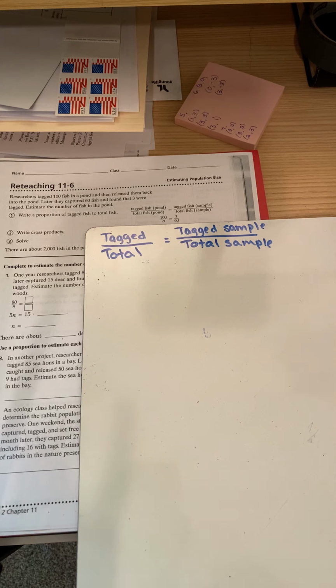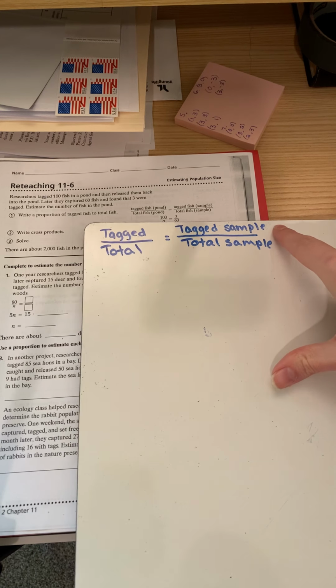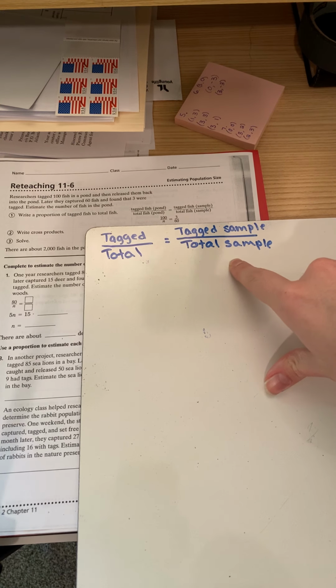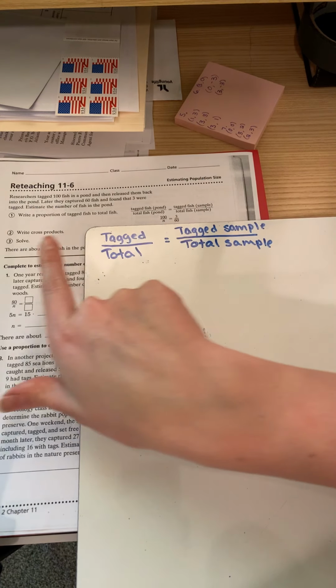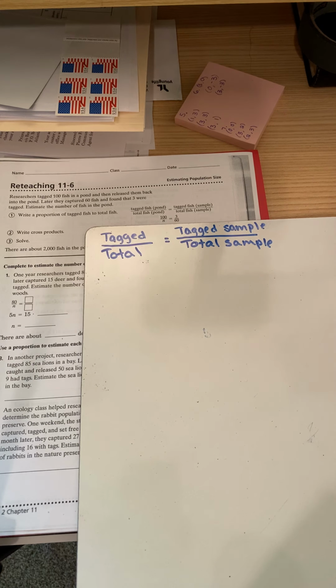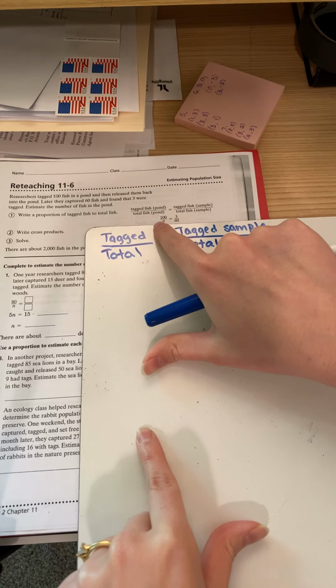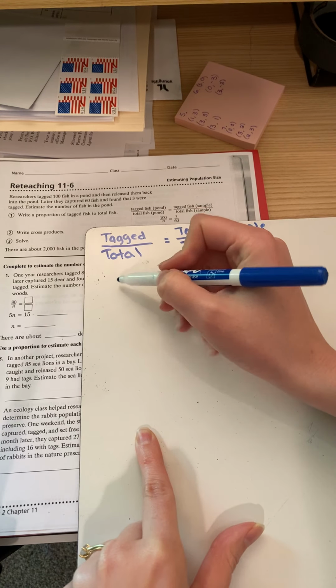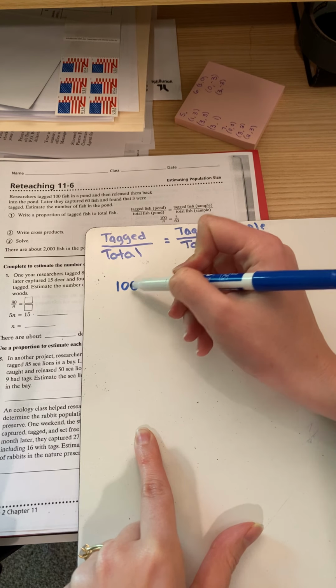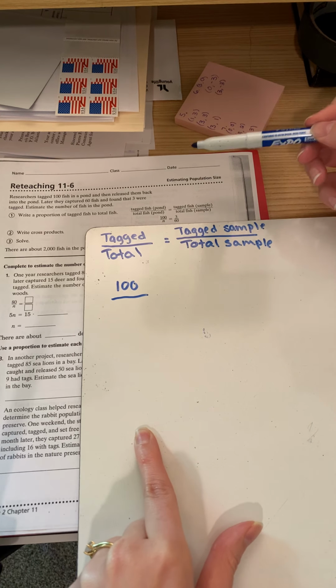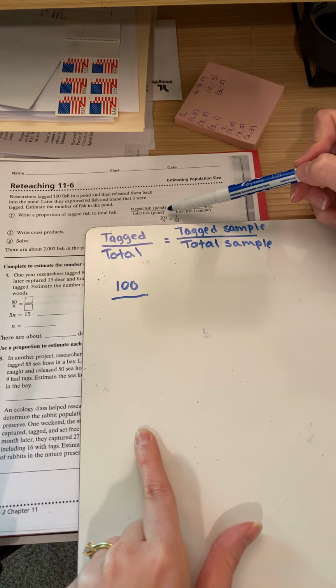So when they came back and pulled out a second amount of fish and only 3 of them out of the 60 were tagged, that's our sample size. That's we at random pulled out more fish, only 3 were tagged. So tagged sample over total sample. So in this particular instance, we're going to fill it in. The researchers tagged 100 fish in a pond. So how many did they tag initially? They initially tagged 100 fish over our total fish in the pond.